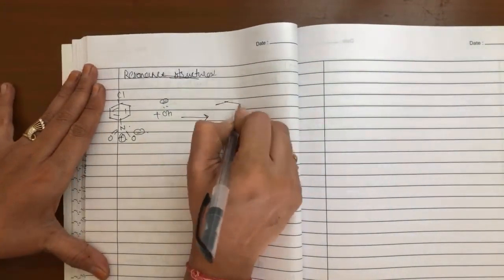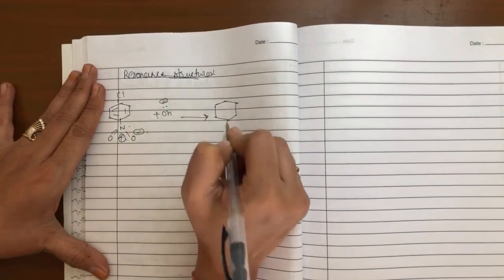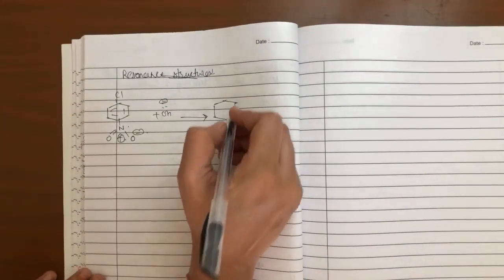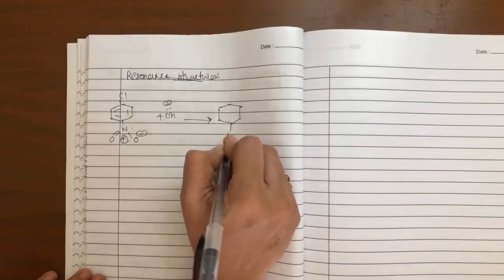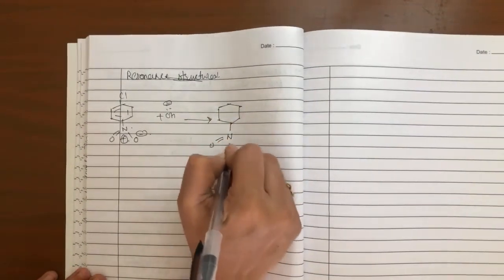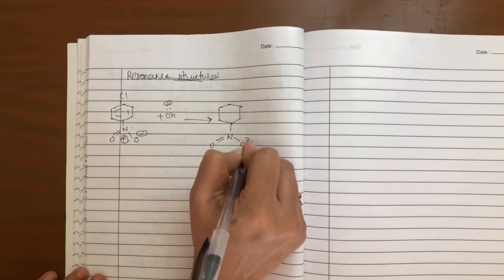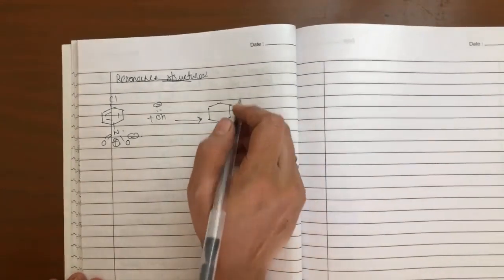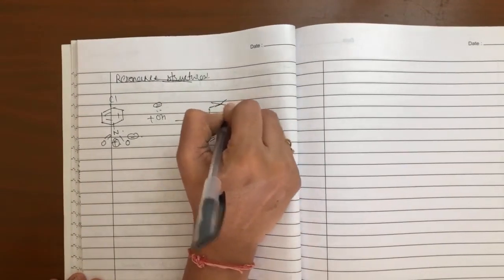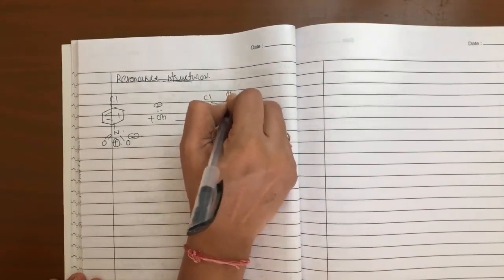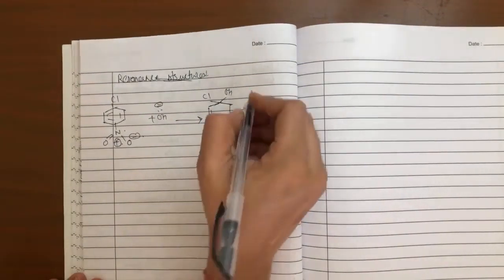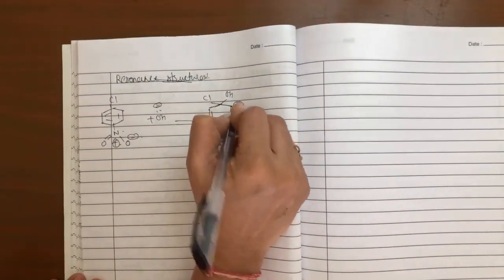Nitro is a withdrawing group, so it has the tendency to withdraw electrons. So this bond's electrons move towards that. Here I have N double bond O, O minus, nitrogen plus. Here both chlorine and OH minus attach. Here partial bond formation and partial bond breaking is there. Here I have negative charge.